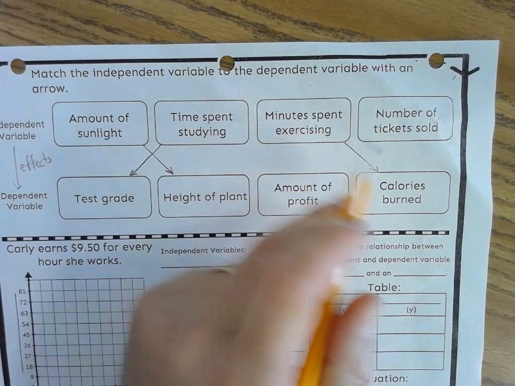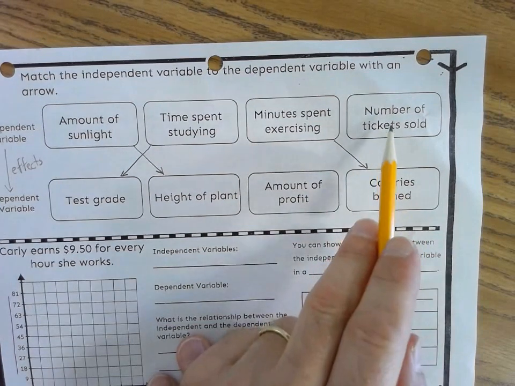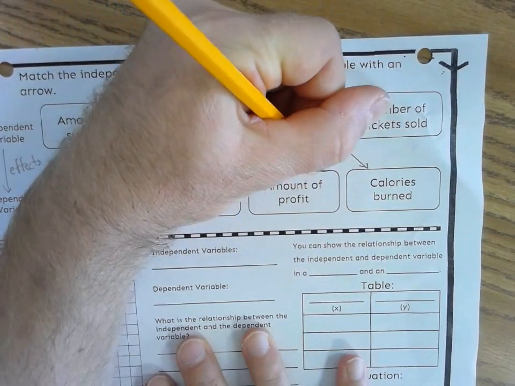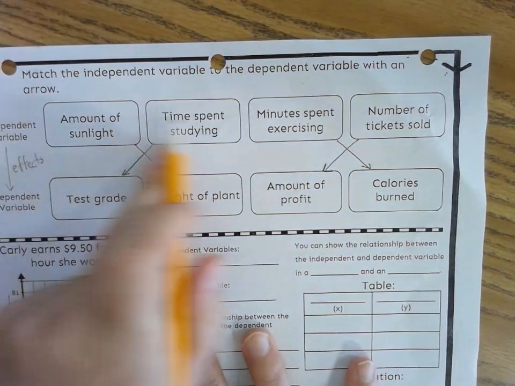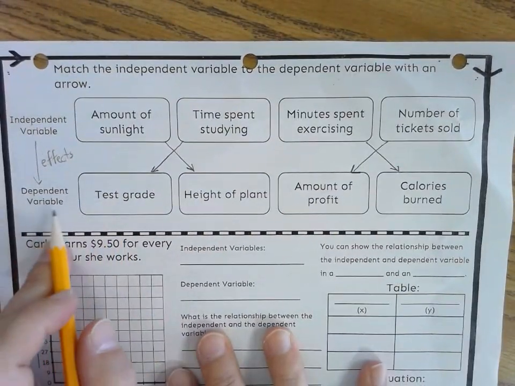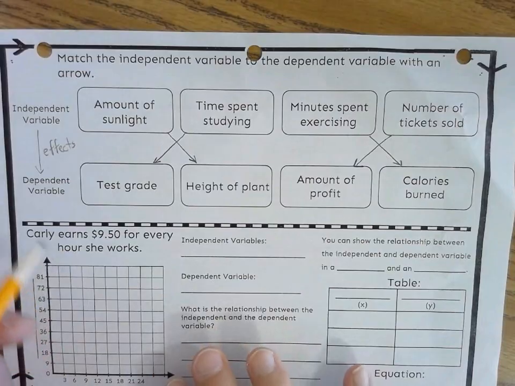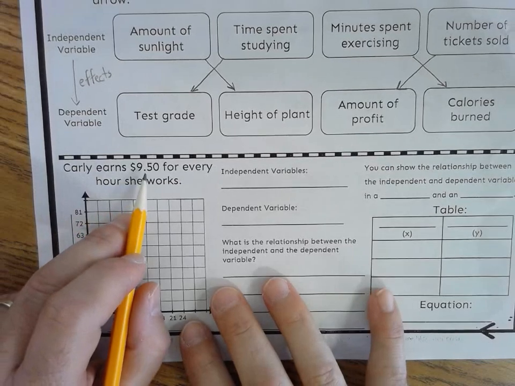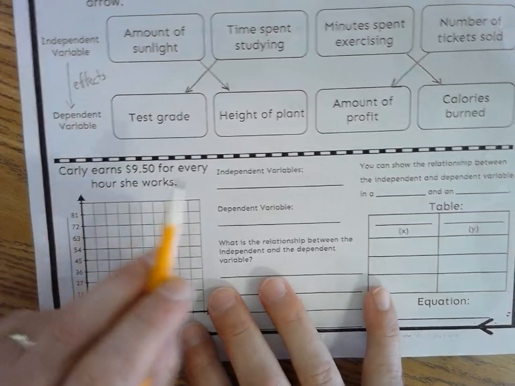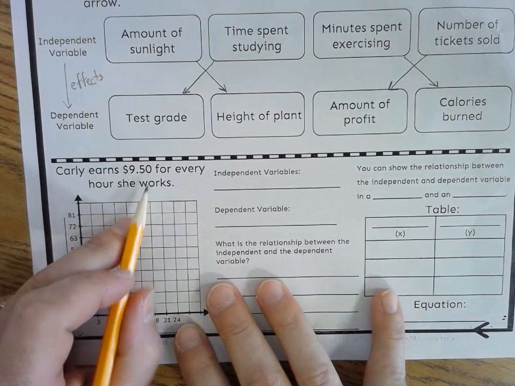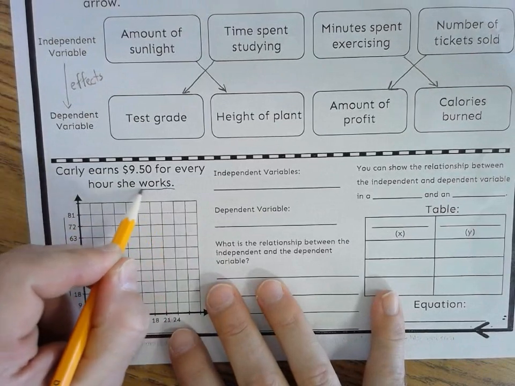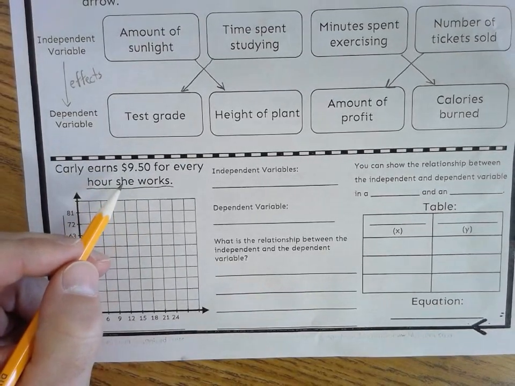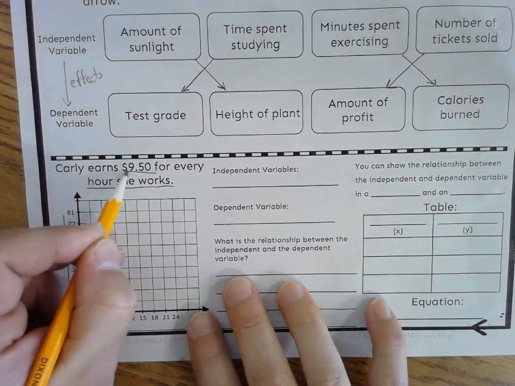Numbers of tickets sold, that's going to affect how much profit you make. Okay? So these are all their independent variables up here, and how they affect the dependent variables are all down here. Alright. So let's go down to the bottom here. It says Carly earns $9.50 for every hour she works. So basically one of them, the hours she works, and then you have $9.50. Well, that would be your money earned basically, okay?